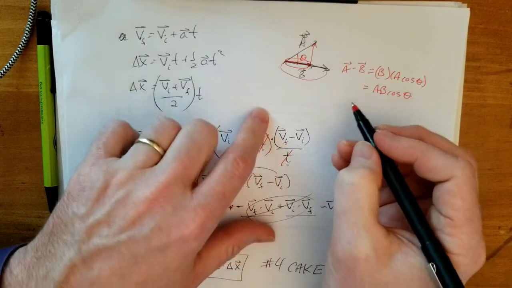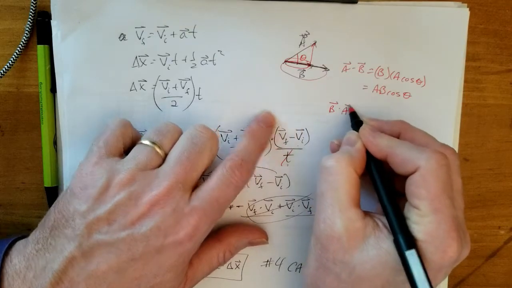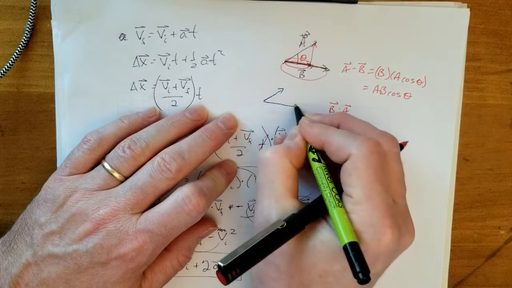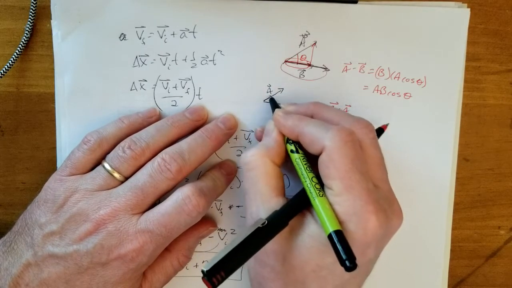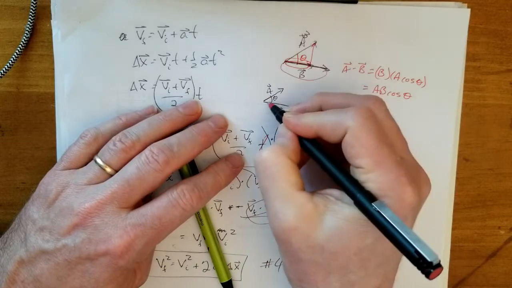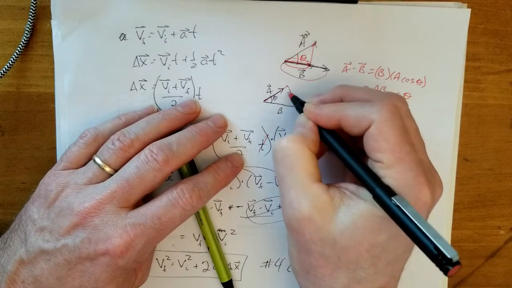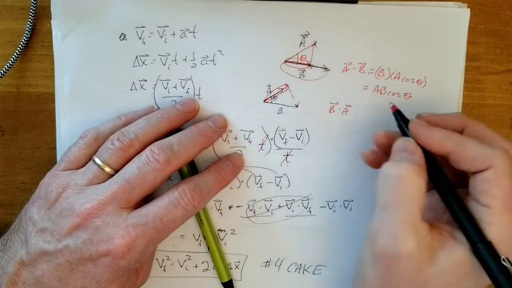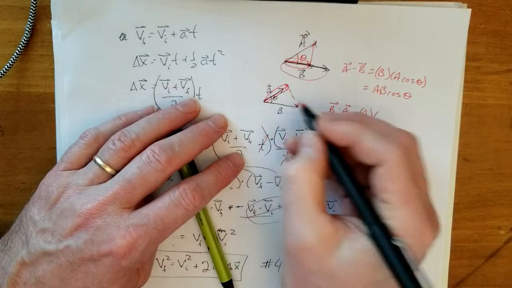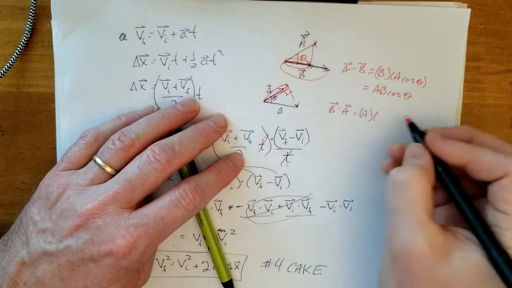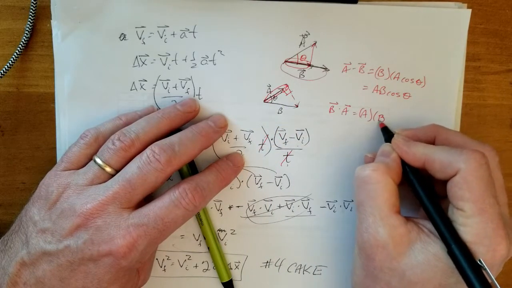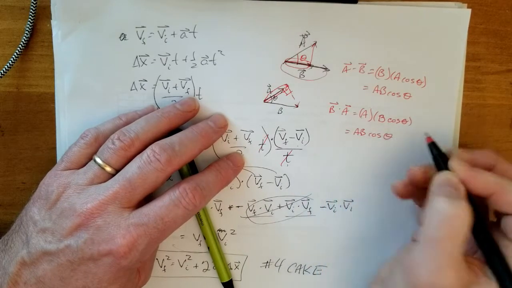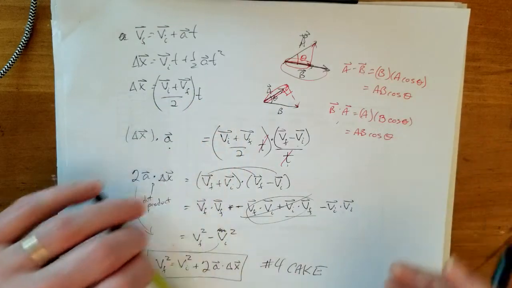If I'd gone the other way, if I'd done B dot A, so let's draw them up again. A and B, and this angle here is theta. I break B up into components. So I multiply the part of B that's in the direction of A times A, so this becomes A times the part of B in the direction of A. Well, that's a right triangle right there. And so this becomes B cosine theta, which is AB cosine theta. And again, so the commutative property holds either way that you're doing it.